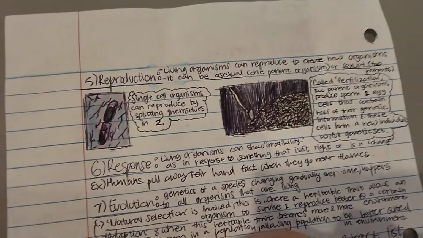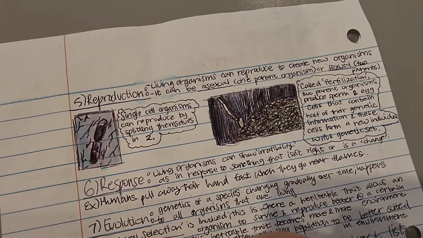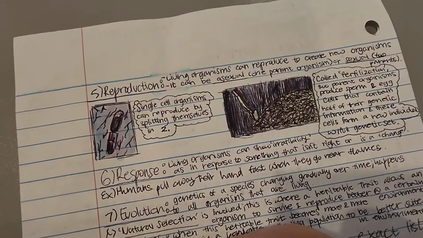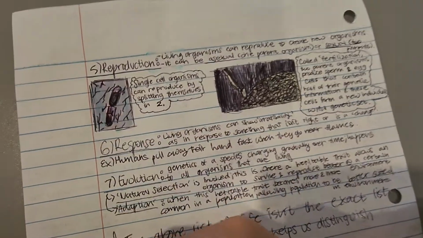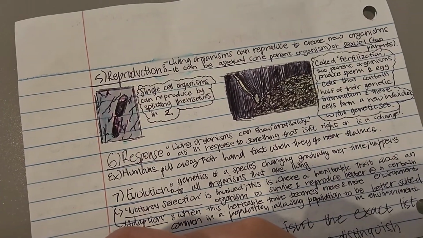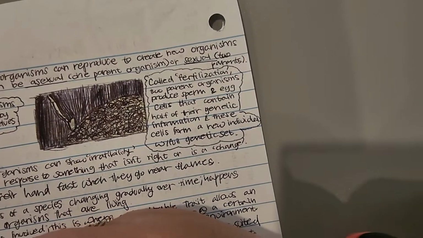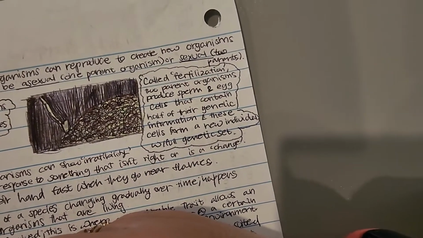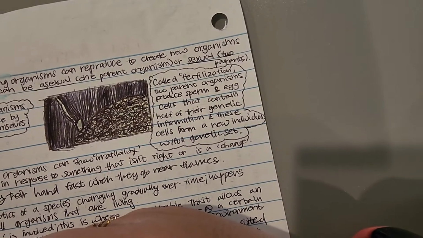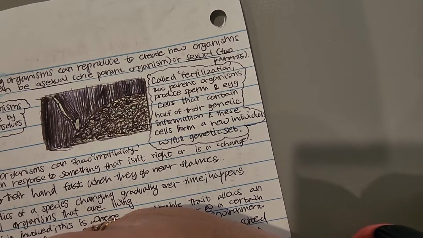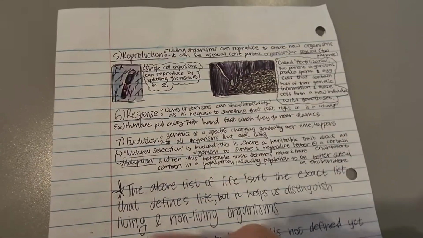5. Reproduction. Living organisms can reproduce to create new organisms. It can be asexual, with a one-parent organism, or sexual, with two parents. This is how single-celled organisms are. They can reproduce by splitting themselves in two. Sexual, meaning two parents, is called fertilization. Two-parent organisms produce sperm and egg cells that contain half of the genetic information, and these cells form a new individual with a full genetic set.